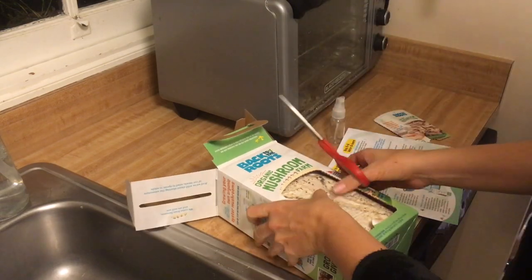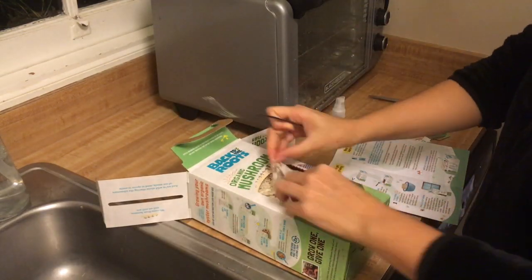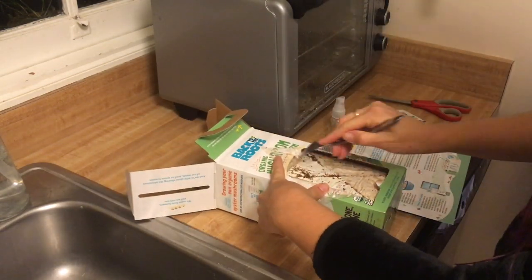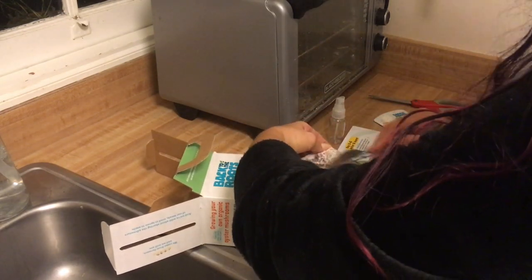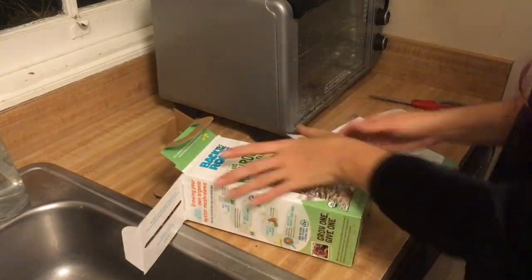Back to the Roots also has a great program called Grow One, Give One, in which you post a photo of you growing your mushrooms to a social media platform, and Back to the Roots will donate a grow kit and learning curriculum to a school of your choice.